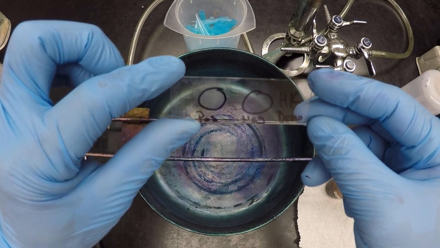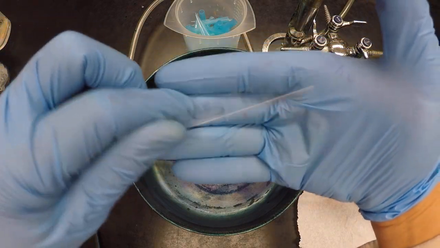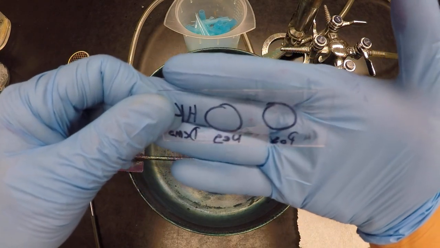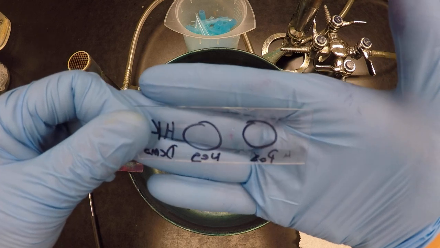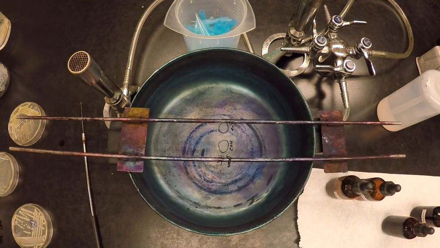So here's my slide, right? Remember, very important, put the samples on the back side. So here I have my two samples, my gram-positive demo, my gram-negative demo, both of which have been heat fixed and they're ready to stain. So place it on the staining rack like we always do.